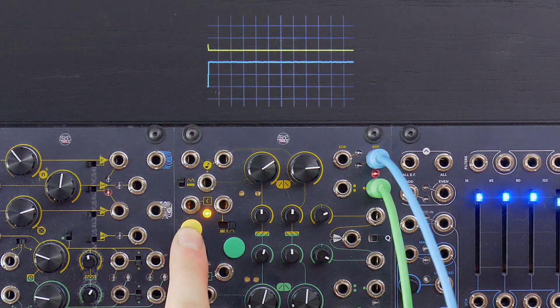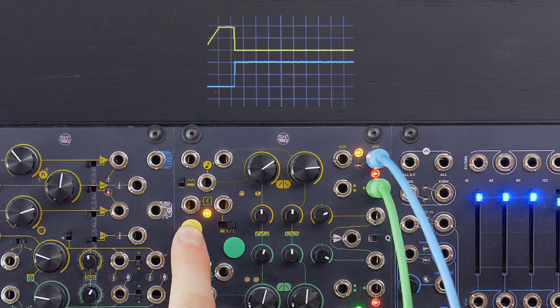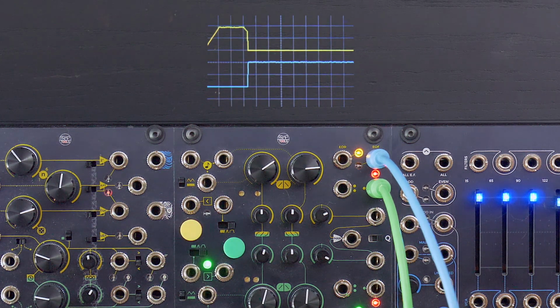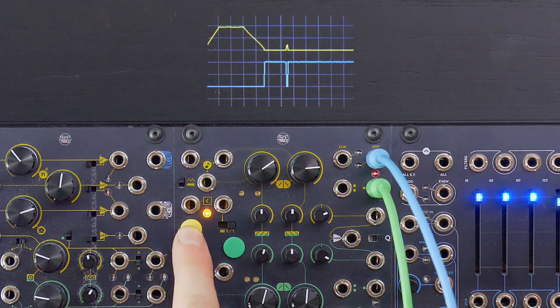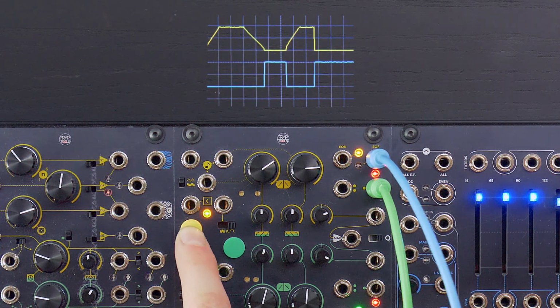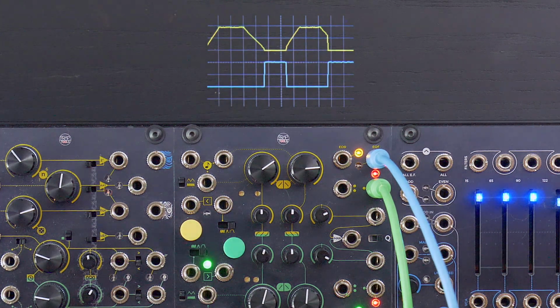End of fall, on the other hand, will output a gate high signal once the envelope has reached the end of its falling stage, and such a gate will stay high until a new rising stage will begin again. At this point, the gate will become low and will stay low until another envelope will end. And now we will see how these 2 gate outputs can have a crucial role in our patches.